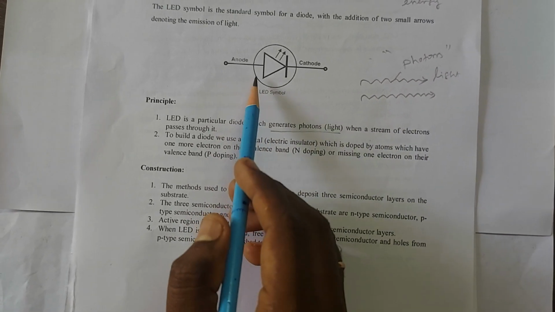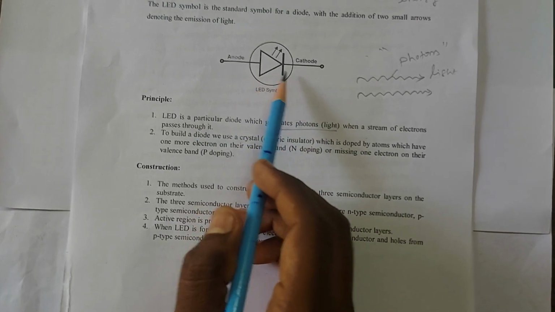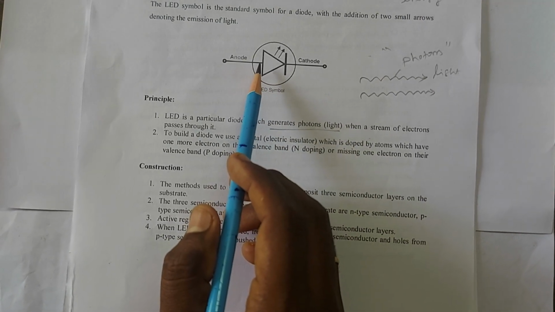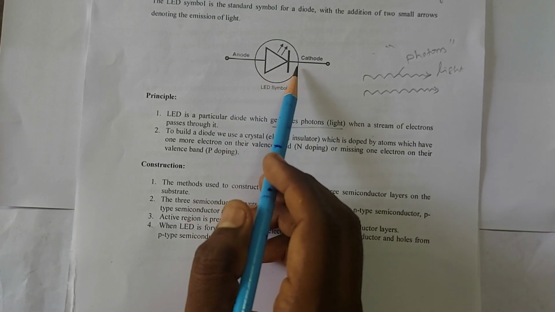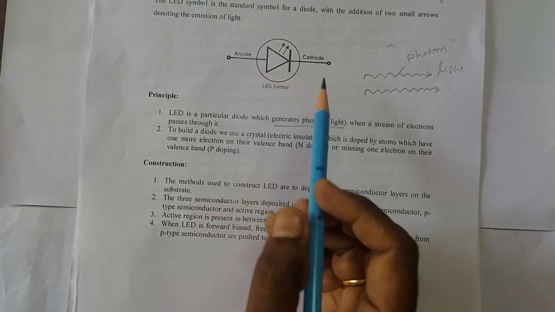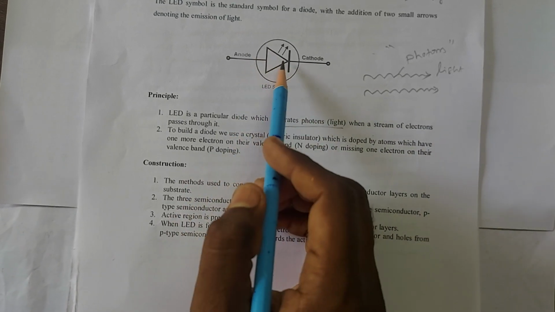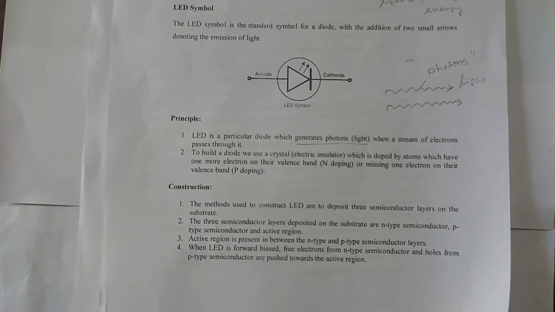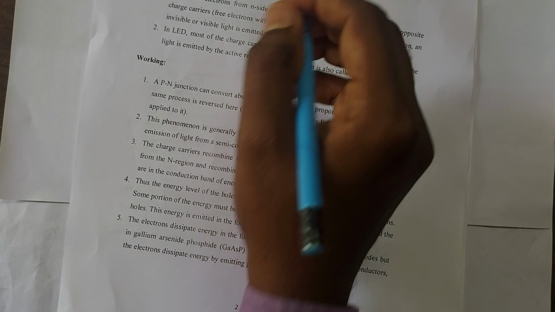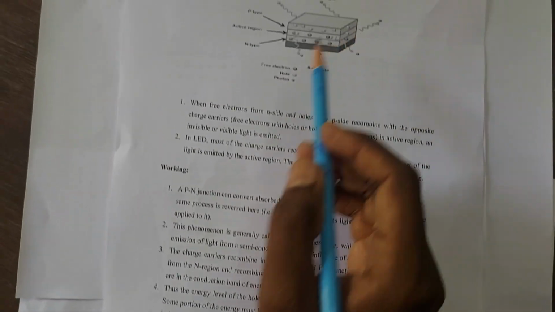So it is a light emitting diode, no? It contains both p-type and n-type material which are combined together to form the LED. Okay, next we are going to see about the construction. So this is the construction of the LED.